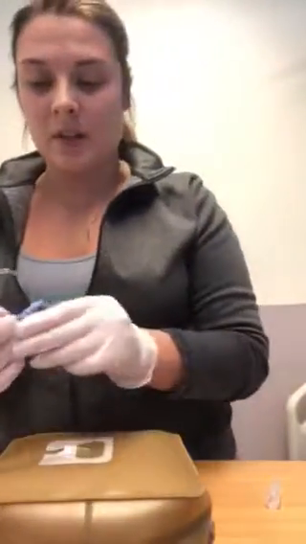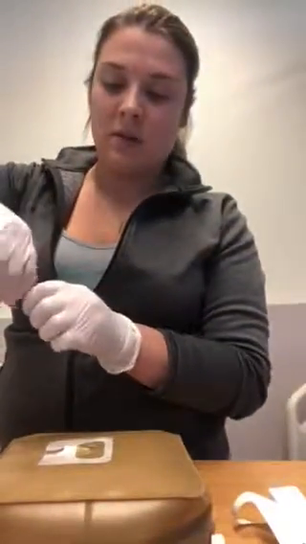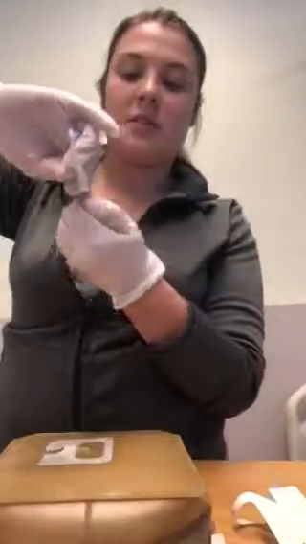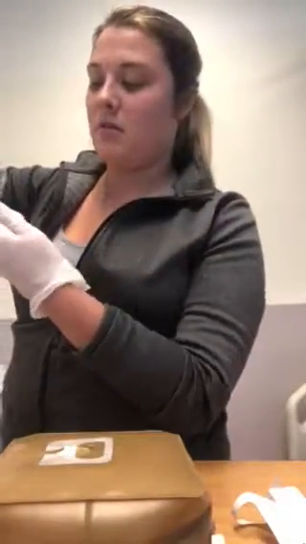Okay, at this point I'm going to connect my tubing. I know that I have morphine here, so I'm just going to be careful I'm not spilling. And I'm going to connect. Okay, so at this point I am happy with where my catheter is. It's in place.